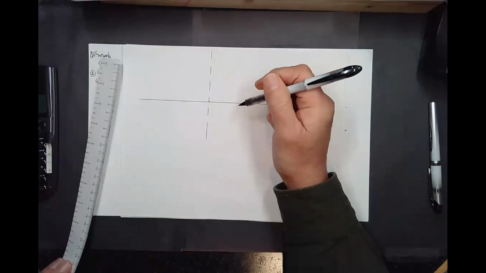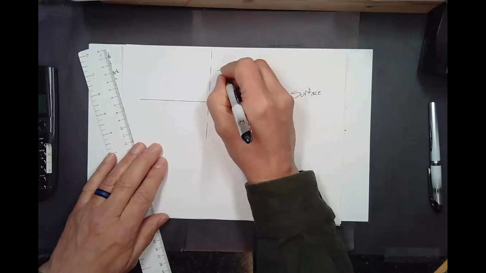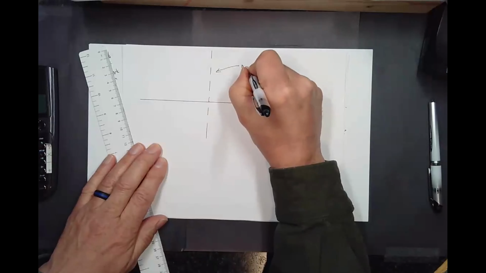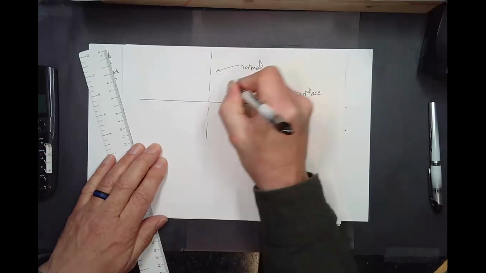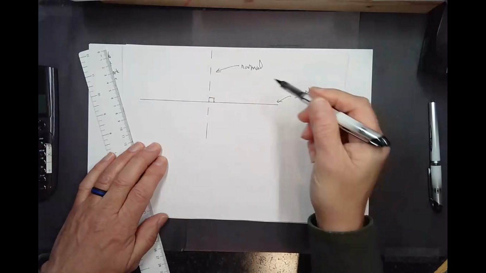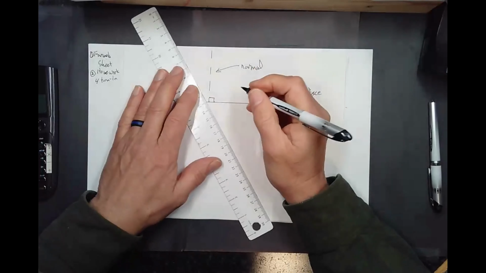But let's suppose it's a reflective surface for starters. And we'll usually use the term a normal to the surface, and that's a line that is perpendicular to the surface. And so we're going to use that definition that we used before.